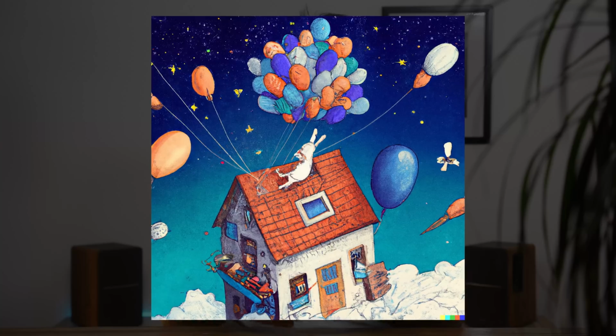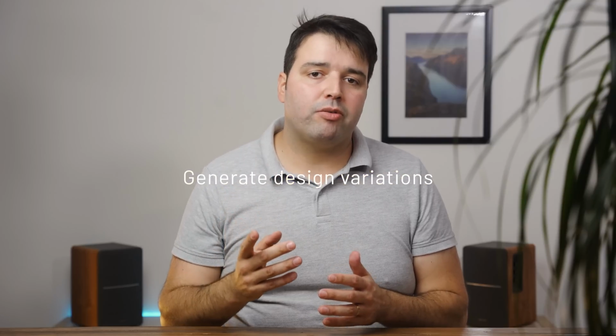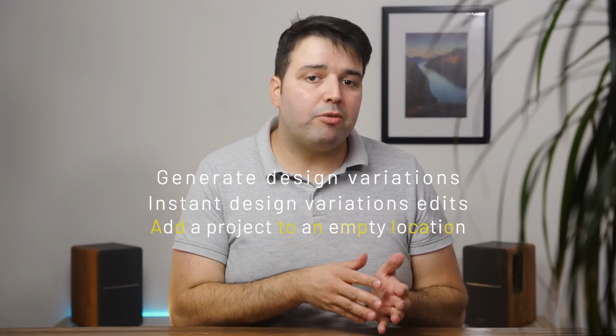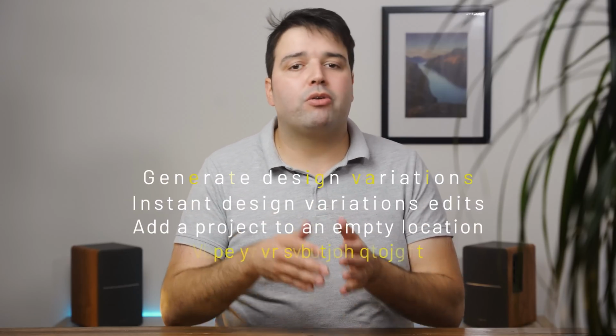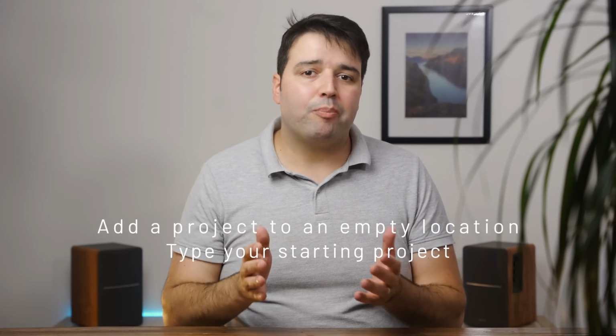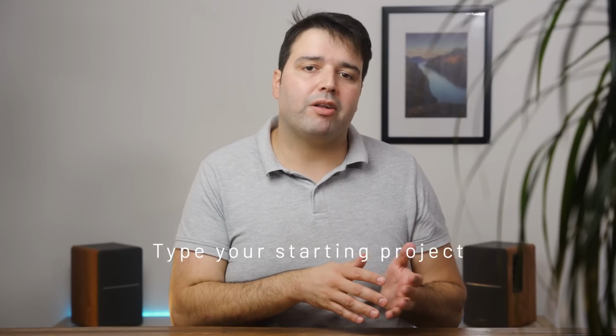And you can even add more description to that text, and it will give you different images from what you added. But how does this work for the architectural visualization world? I've been experimenting with DALL-E, and in my opinion, there are 4 things you could do with it. Number 1, generate design variations. Number 2, instant design variation edits. Add a project to an empty location, or type in your starting project that maybe you just had on your mind right now. So let's go through those key points in detail by showing you DALL-E on my computer.